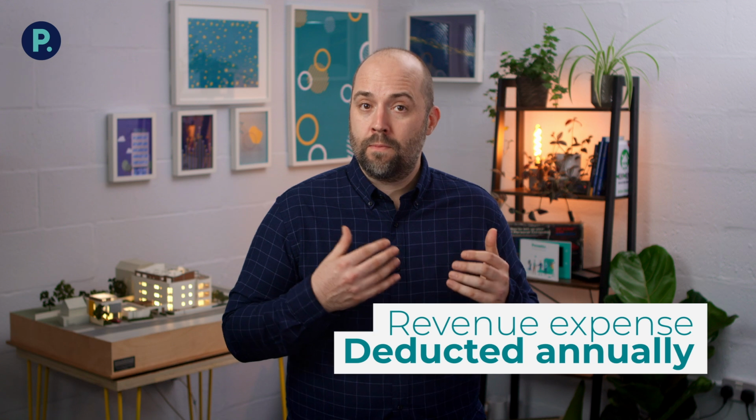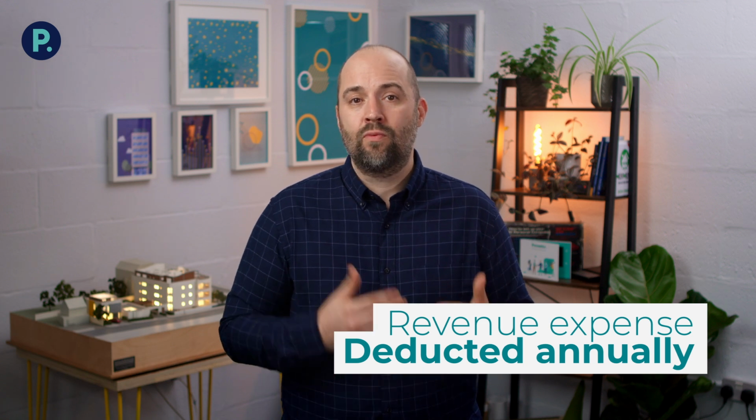The other type of expense is called revenue, and these are the costs incurred as part of the day-to-day running and maintenance of the property. They can be deducted annually from the gross profits at the end of the year to arrive at the net profits, which you pay tax on. You can see why revenue expenses are really important, as they can reduce your tax bill at the end of each year. Here are some typical revenue expenses claims.